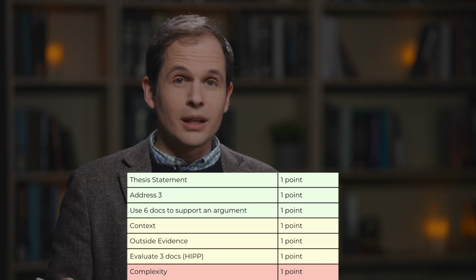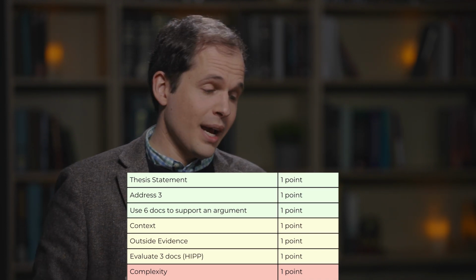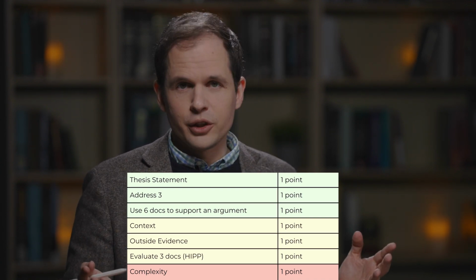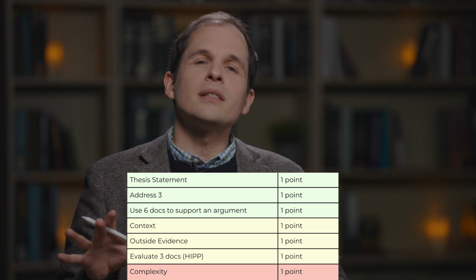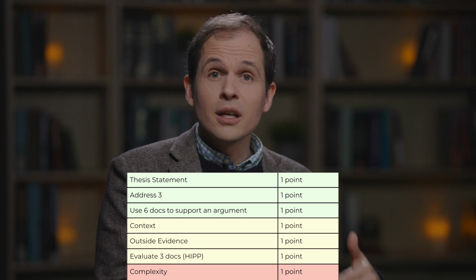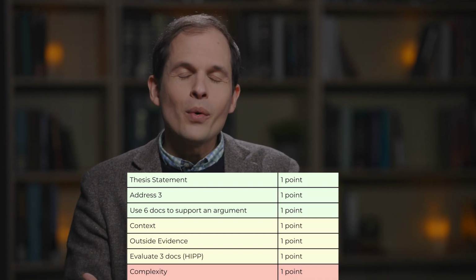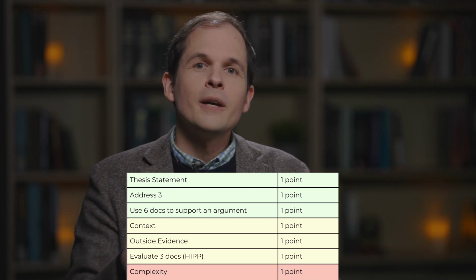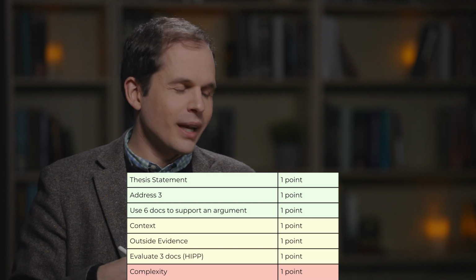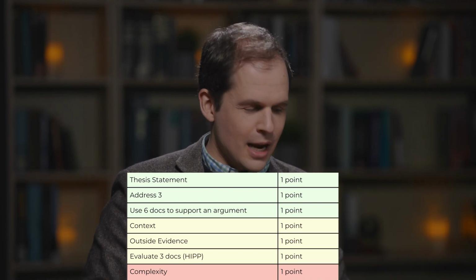It was historically defensible, it was a good argument, and it had a line of reasoning, it explained why. It also was complex. Did she address 3 documents? Absolutely, she addressed all 7. Did she use 6 documents to support an argument? Yes, she used them to support her own thesis, and she made it very clear to me that that's what she was doing. She would hammer home this point that it was economic motives that were really driving imperialism and cultural justifications that were supporting it. That nuanced idea kept coming through, and she kept forcing me to see that connection.